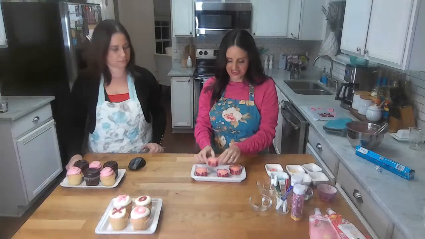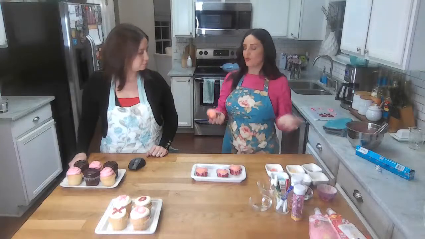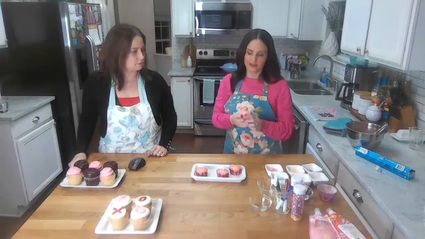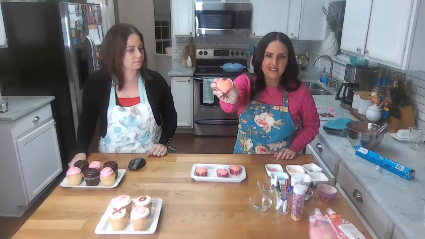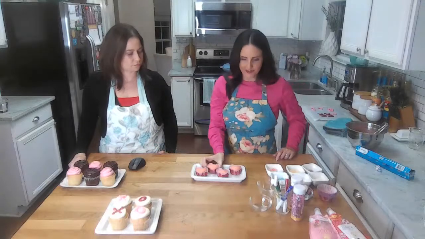So this is what it looks like after you remove them from the pan. You do want to let them cool on a wire rack for a bit, just like you would with your regular cupcake recipe. You always want to check this one a few minutes beforehand, though. Remember, it's smaller. We're only using about half of the amount of batter that we normally would. So you want to check it sooner, but they come out heart-shaped like that.